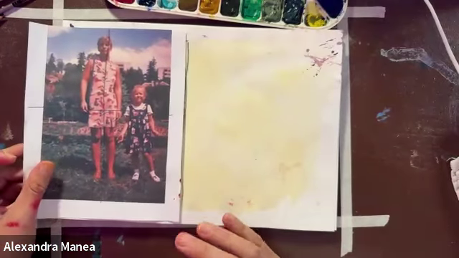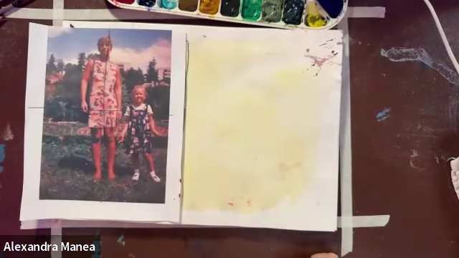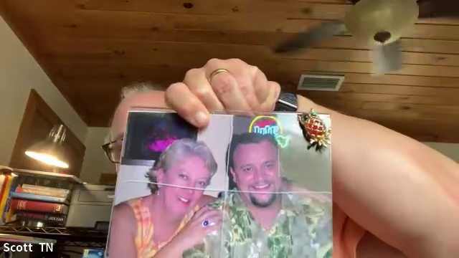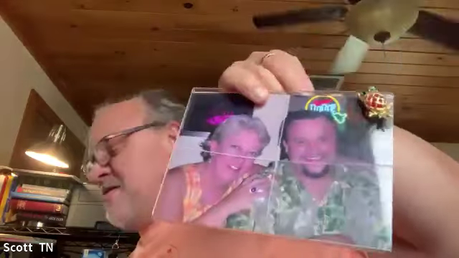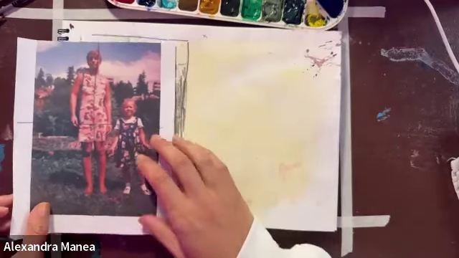Also, can I see your image too, just because I'm so curious? Is that your wife? My mom. Oh, she's beautiful. Yeah, she passed away in 2007. Well, she's a hottie.